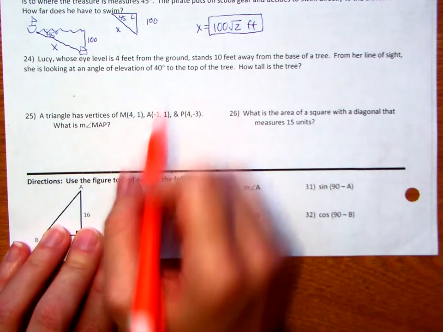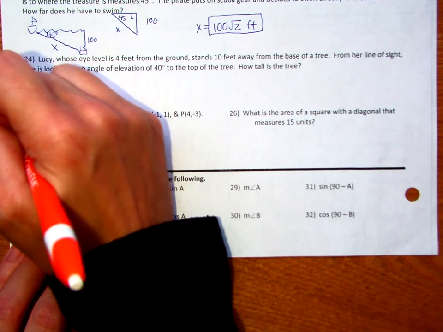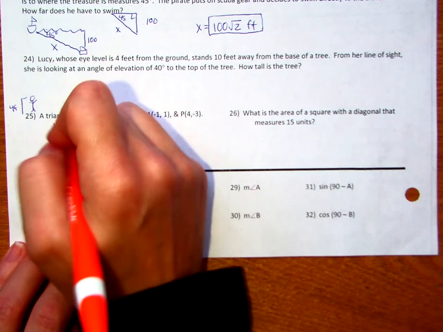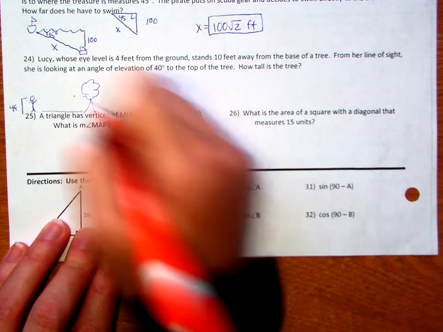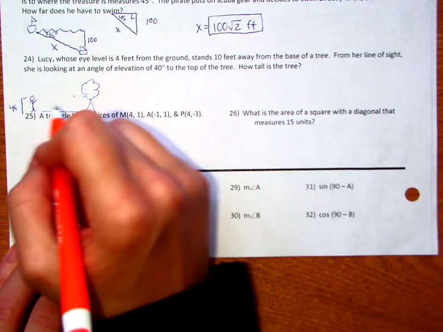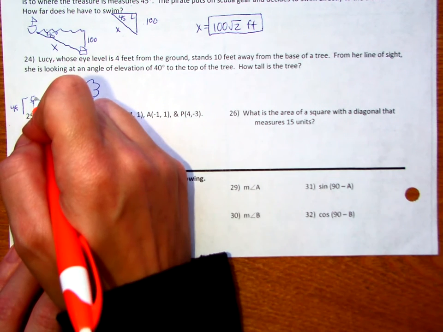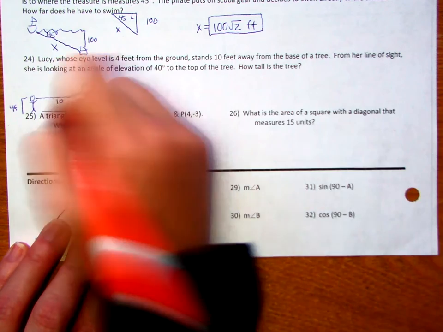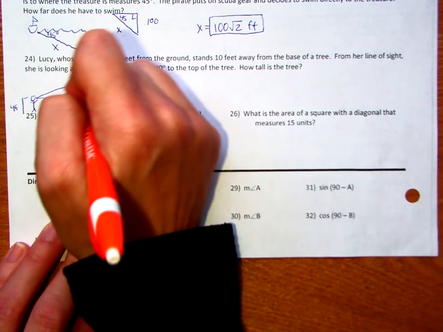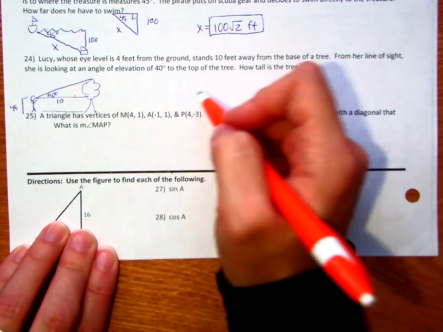It says Lucy, whose eye level is 4 feet from the ground. So here's Lucy. Her eye level is 4 feet from the ground. She stands 10 feet away from a tree. So here's the tree. And from her line of sight, she's looking at an angle of elevation of 40 degrees to the top of the tree. Now from her eyesight, she's also going to be 10 feet away here. And she's looking to the top, which puts an angle of elevation of 40 degrees. We're trying to find out how tall the tree is.